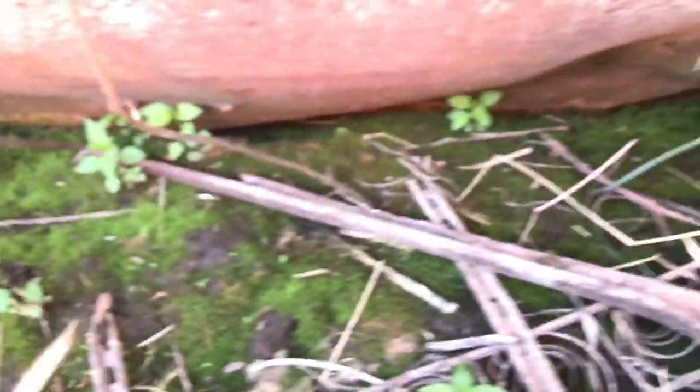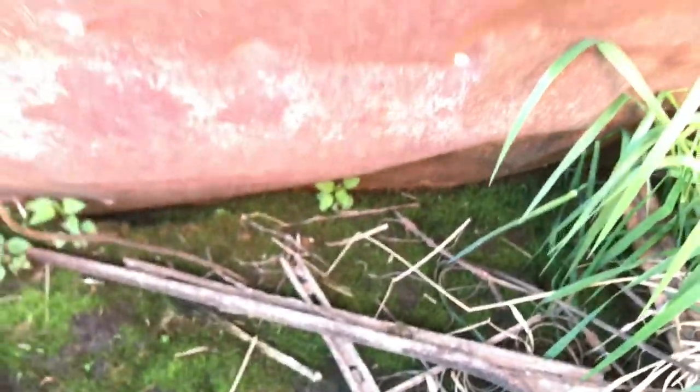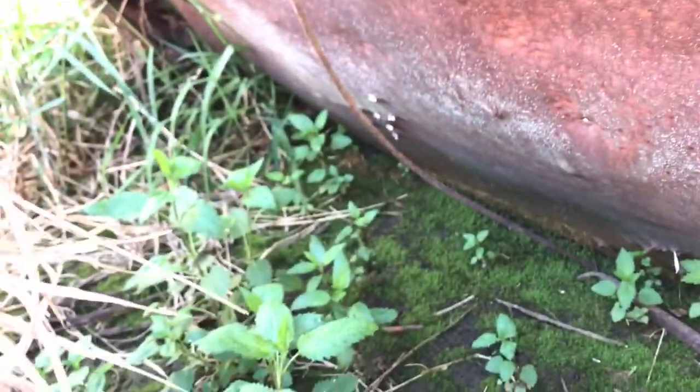But they're just smaller plants and mostly non-vascular. There's a lot of moss along the ground because there's not a lot of sunlight that can reach down in there. So it just mostly has to survive off the moisture from the ground, which is mostly what vascular plants use to live anyway.